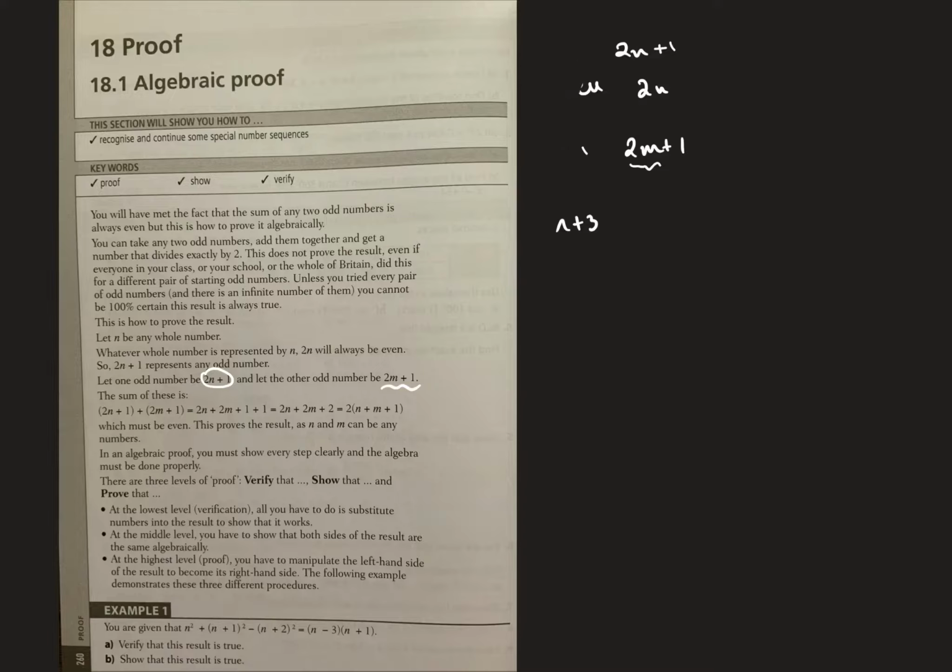So you've got 3 levels of proof, as you can see here. The first one is verify. Let's have a read through what it is. Verify is the lower level: all you have to do is substitute a number into the result to show that it works. So say for example, substitute the number 5, does it work, yes or no?